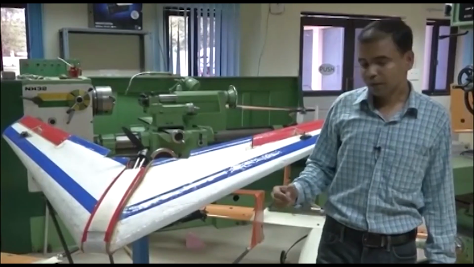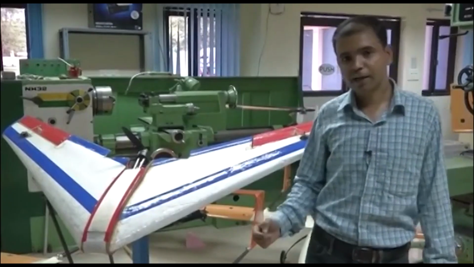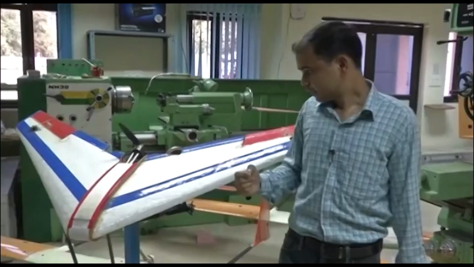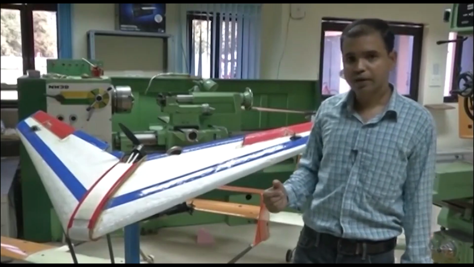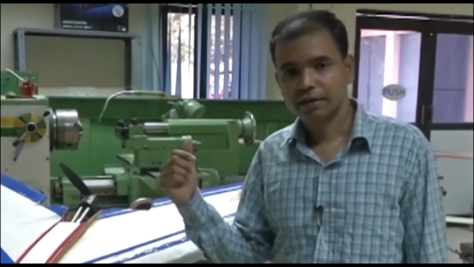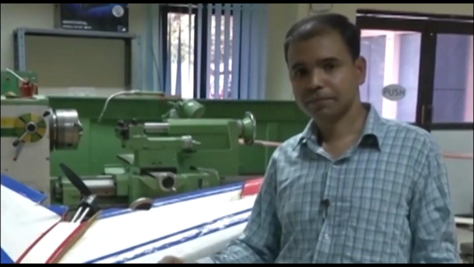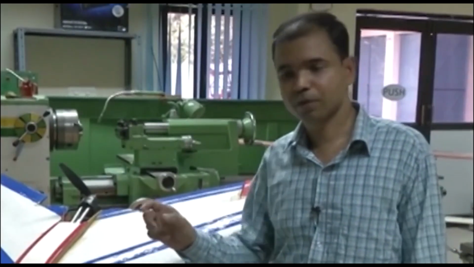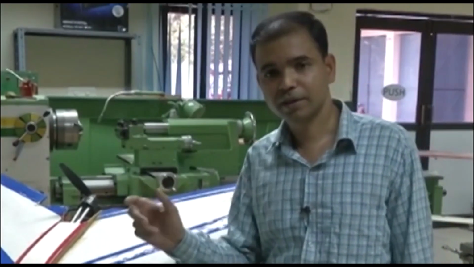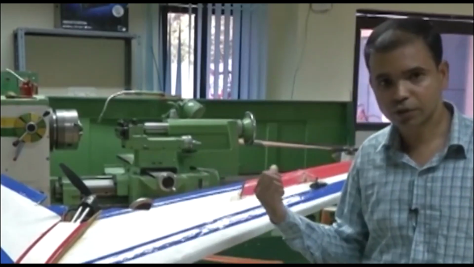At the same time, our requirement is to trim our aircraft at positive angle of attack. In cambered airfoil, we have negative Cm naught. If you remember, in conventional design, we have negative Cm naught because of the wing, but we have horizontal stabilizer.